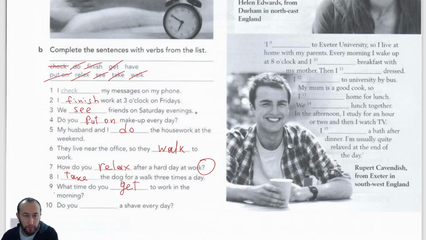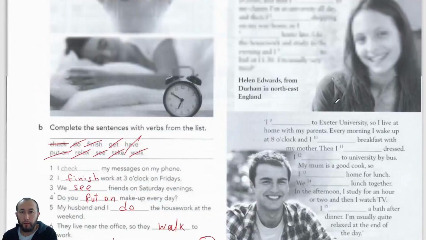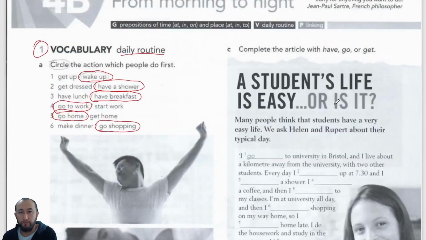Number 10, the last one obviously have. Do you have a shave every day? That's removing the beard, right? Okay, so we're moving to the next exercise now.